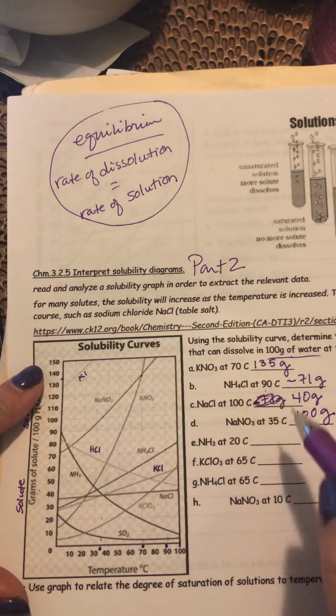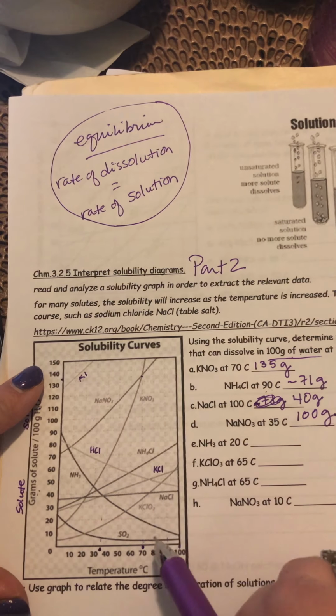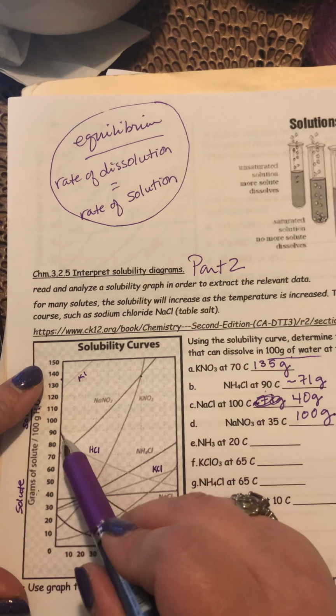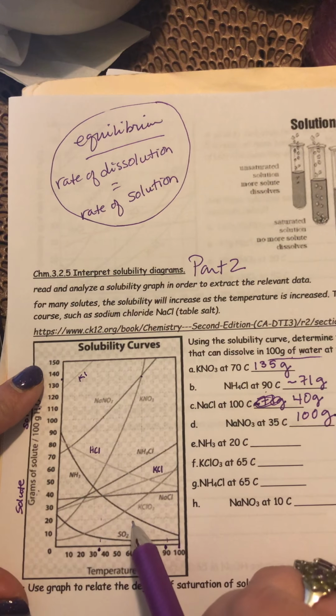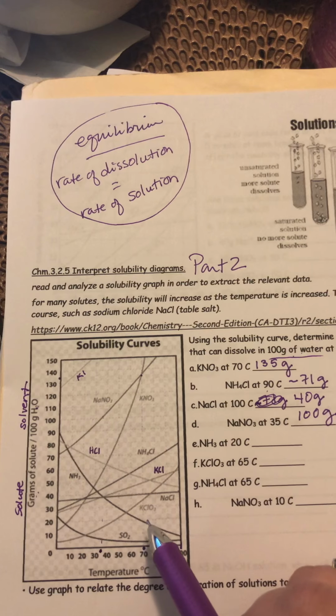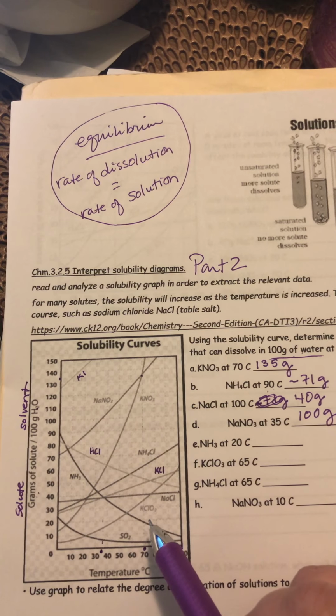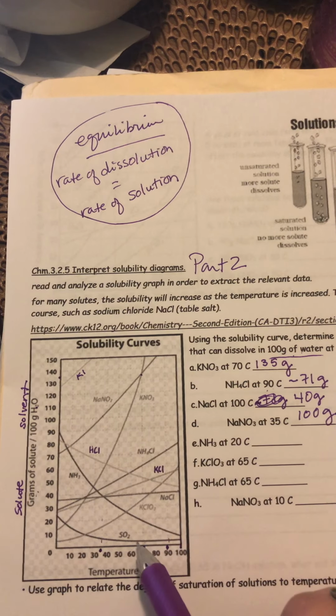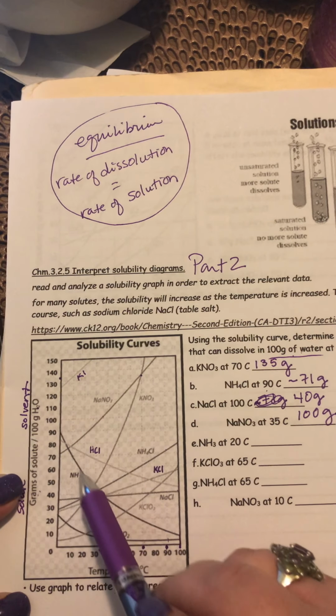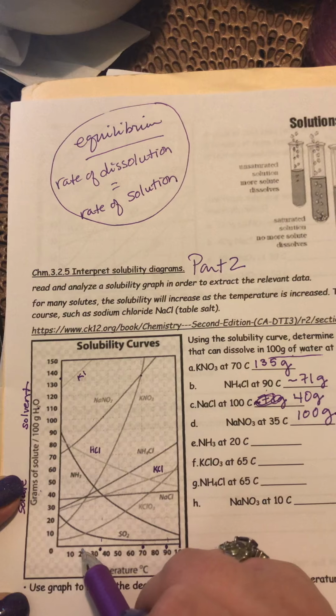NH3 at 20 degrees. So NH3, here's your NH3 line. There's the line, at 20 degrees.